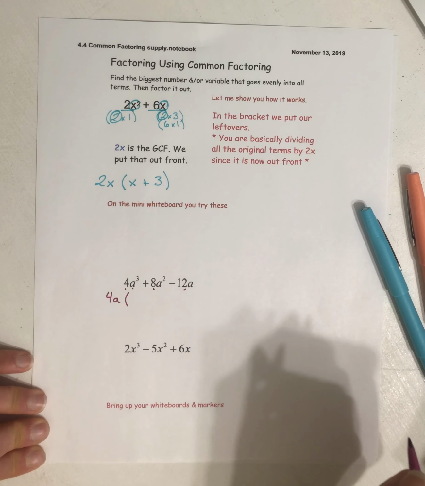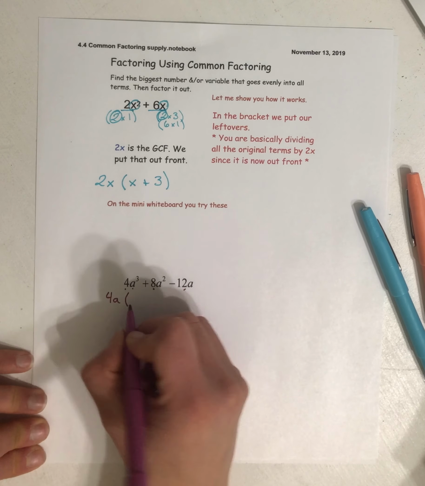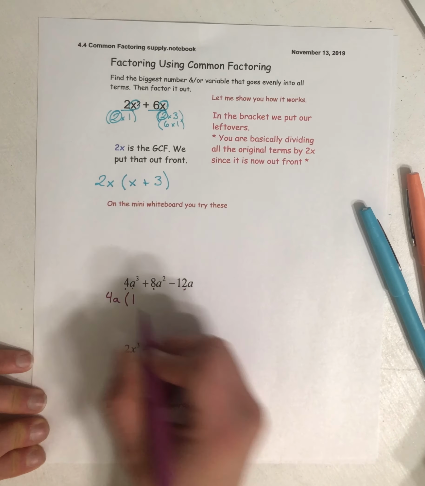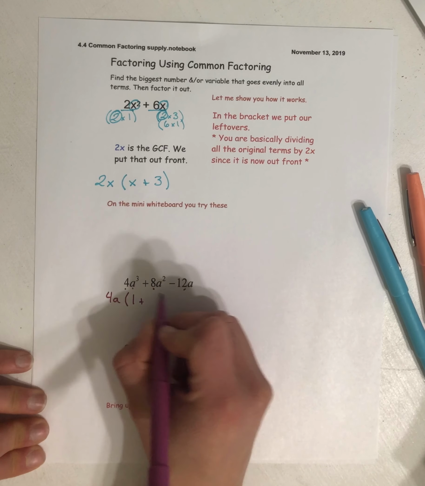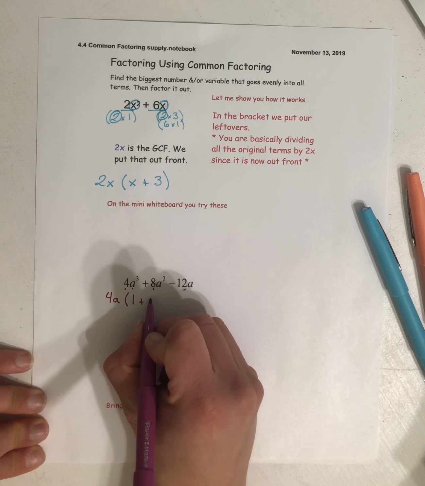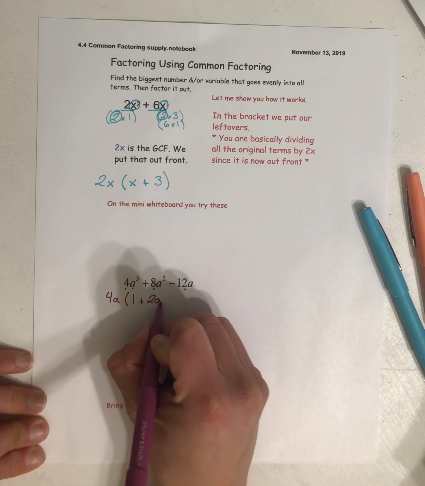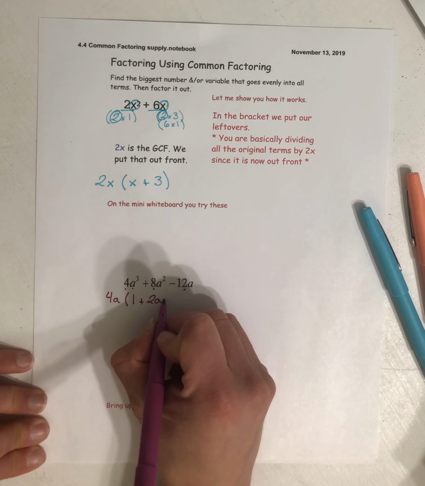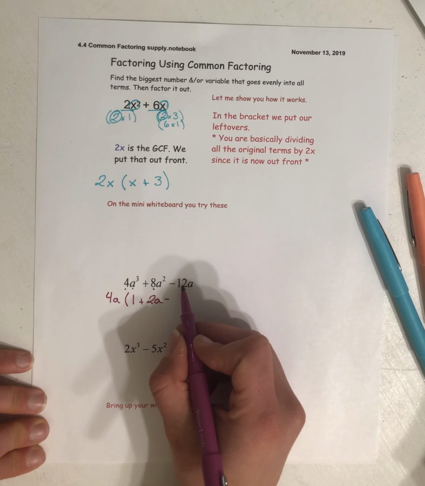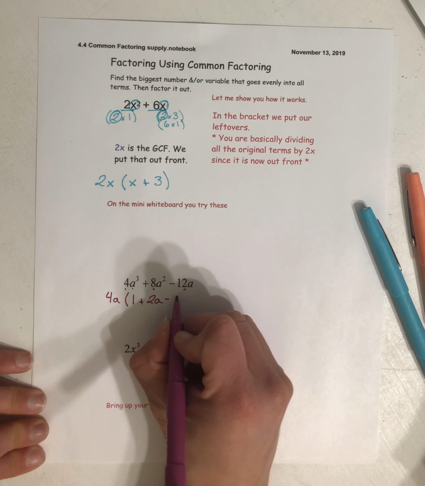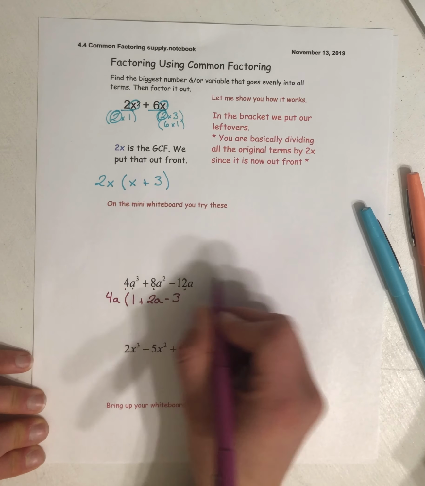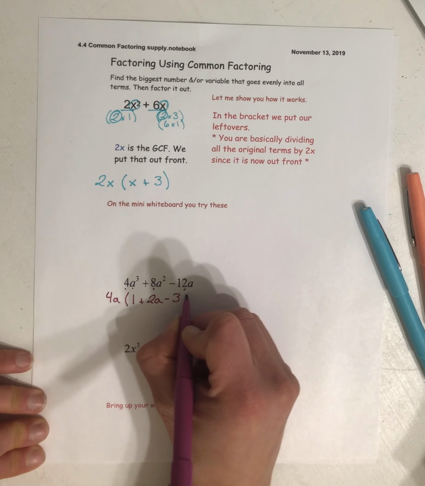And then we go through, and then 4 divided by 4 is 1. 8 divided by 4 is 2, and there's 1 a left over. And then 12 divided by 4 is 3, and there's no a's left over because we have a out front already.